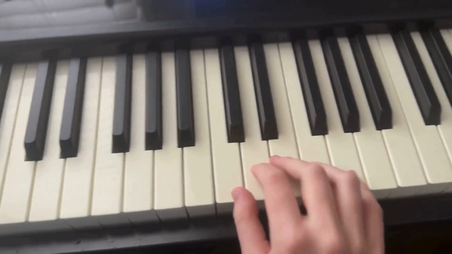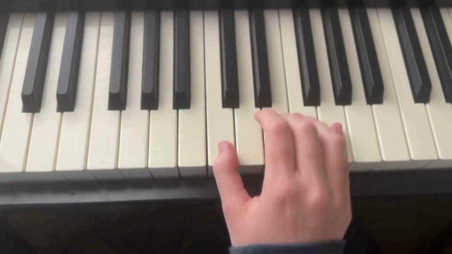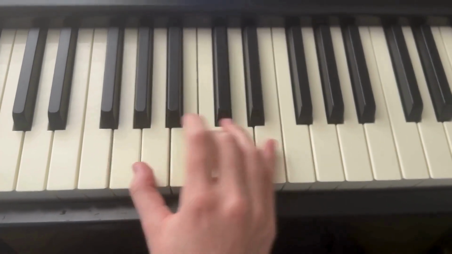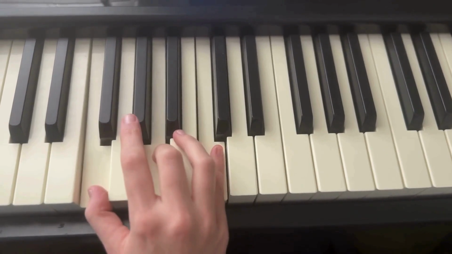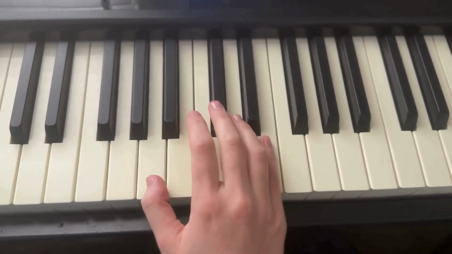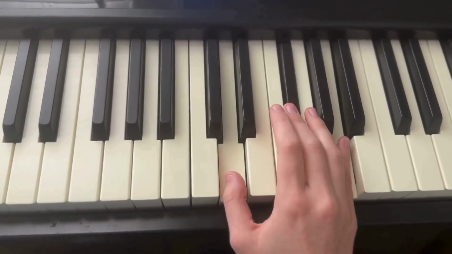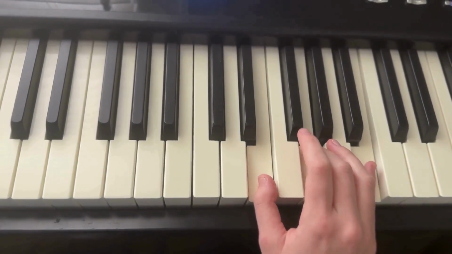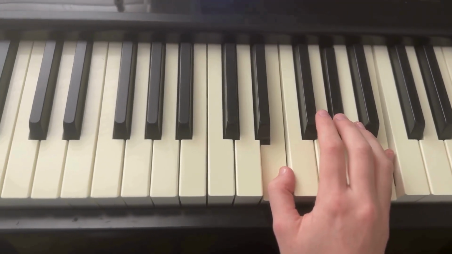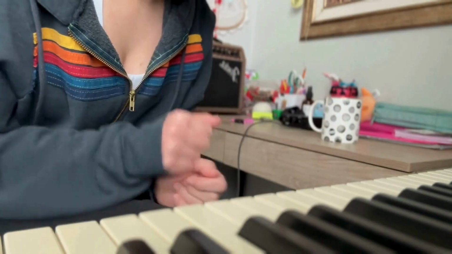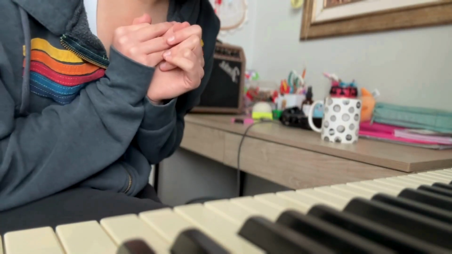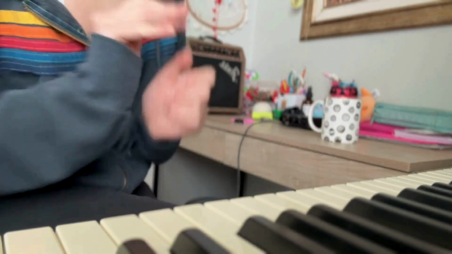If you're a piano type of person, then you can also do the same chords on the piano. Here are some basic chords you can use. C, G, A minor, F, A major, D major, E minor, E major. I really like using E major. You can do any other chord progression you want. I'm just going to be using the basic C, G, A minor, F.